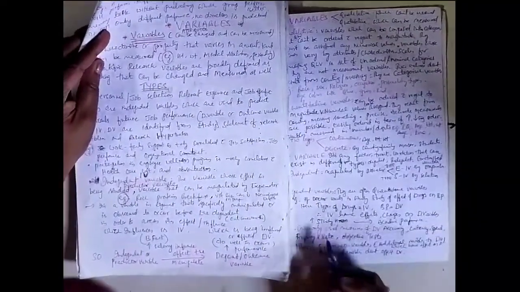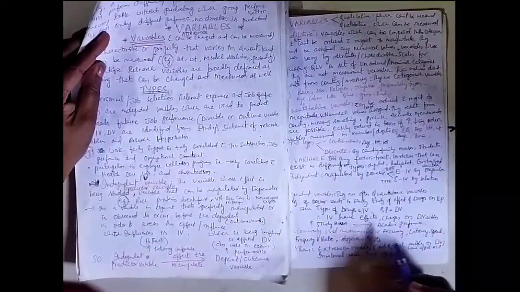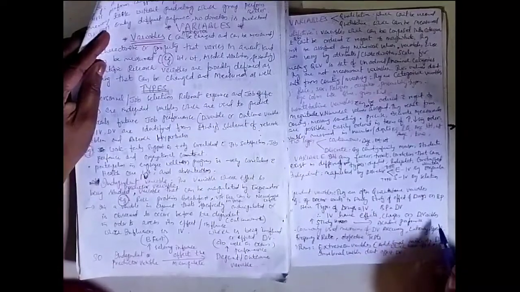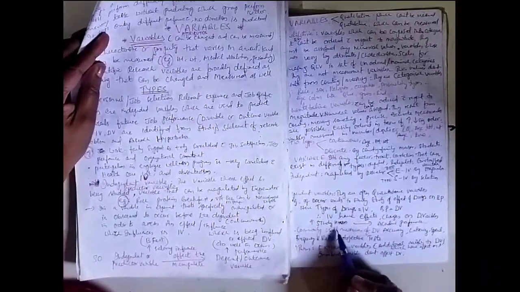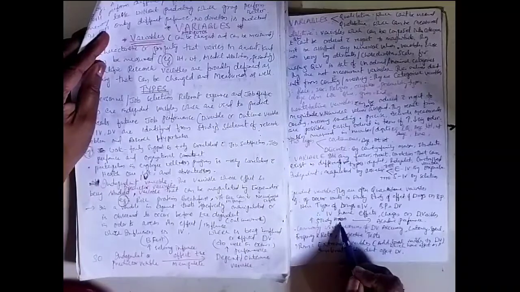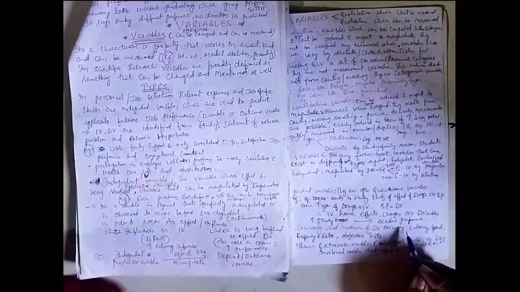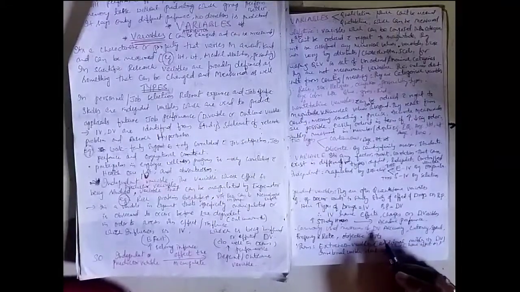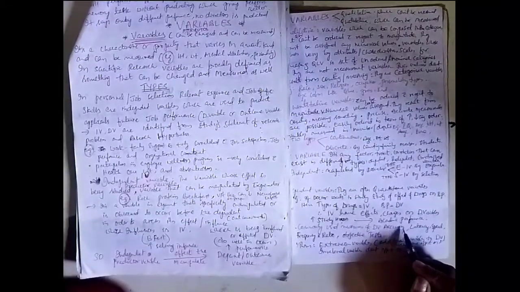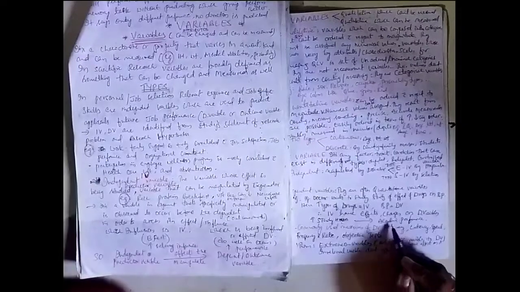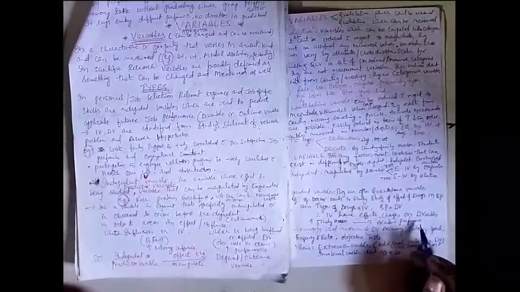Examples can be: increased study hours improves the academic performance. So here the increased study hours is called independent variable, whereas the increased performance, that we can say is qualitative. If we study for more hours, we will be having better results or first ranks. So that academic performance is called dependent variable.